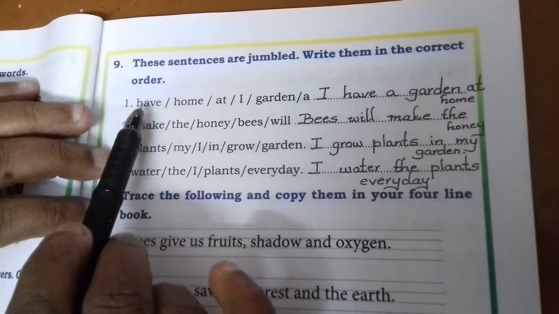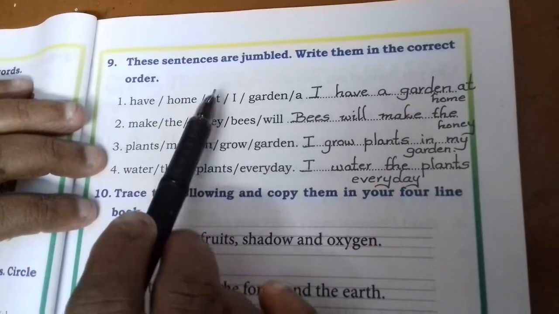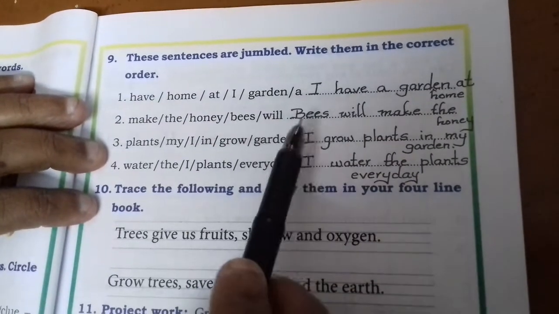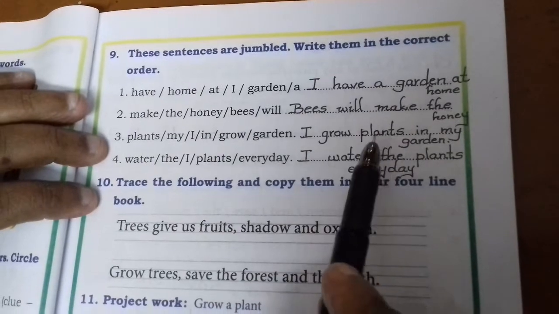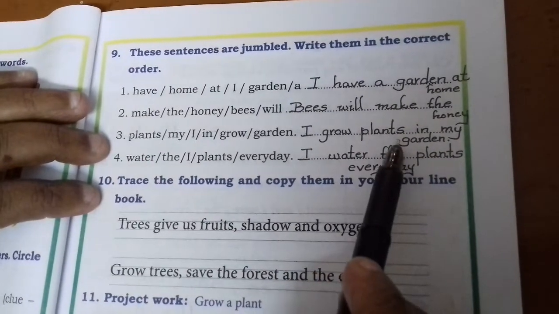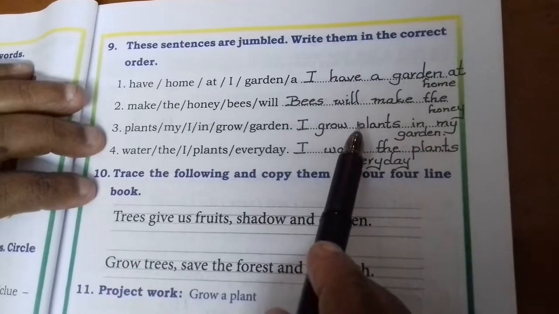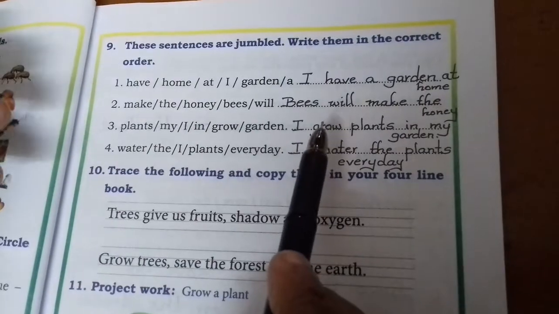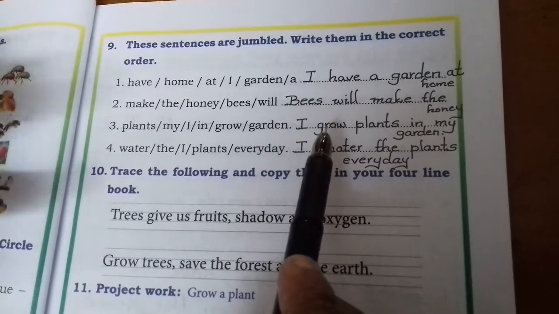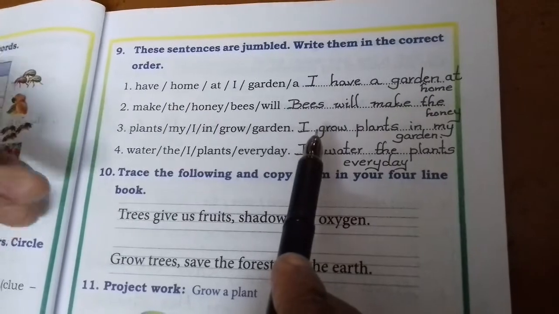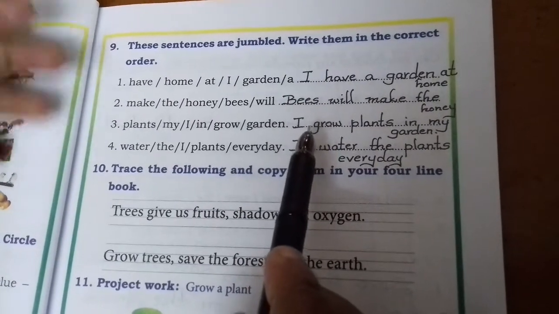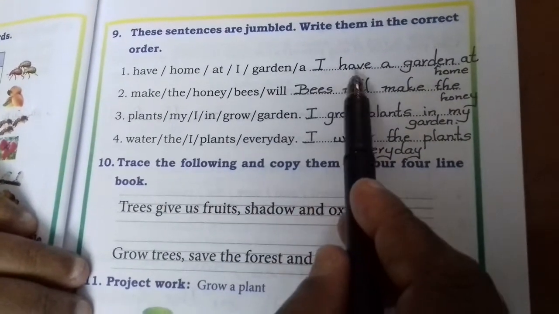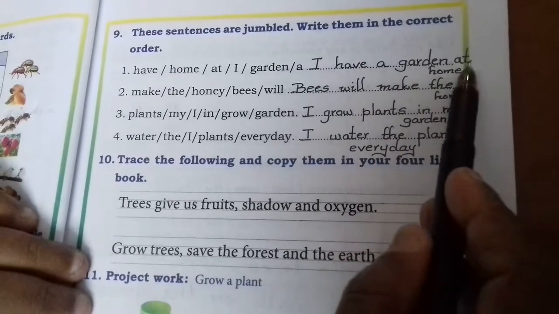Once again, I'll read it for you. Have, home, at, I, garden, a. I've also done this for you so that the next time when I give you a different kind of assignment, you can do it at home, children, in your CW book. But here, I mentioned it because this is the first time you're going to do it, so I am going to help you. So the next time it will be much easier for you to understand and do it, children. Okay? So, I have a garden at home.